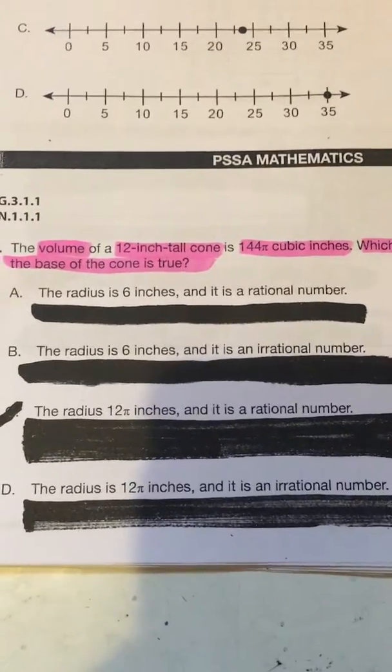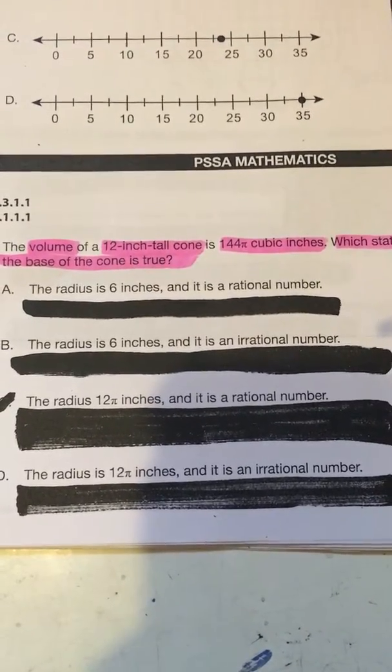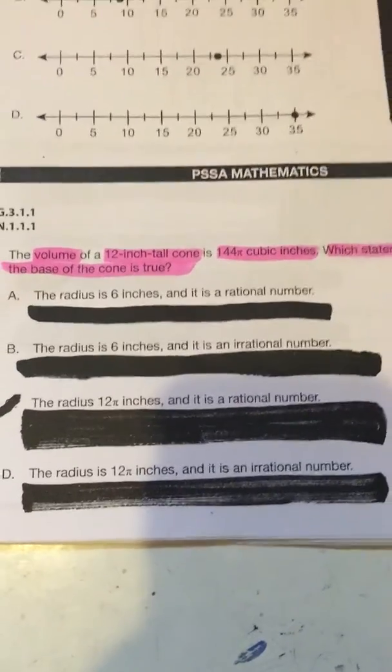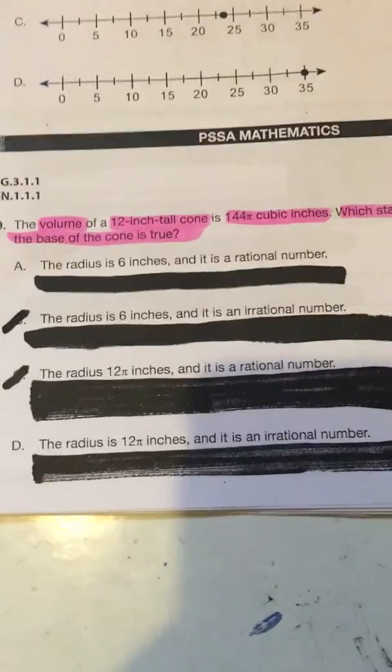6 is a whole number. It is rational. So when we look at B and it says the radius is 6 inches and it is an irrational number, we know that that's not true because 6 is a rational number. So we can go ahead and cross off B also.